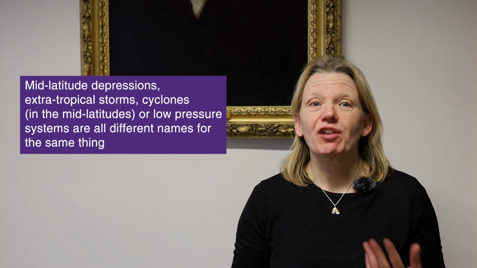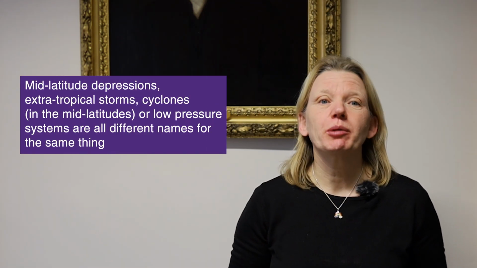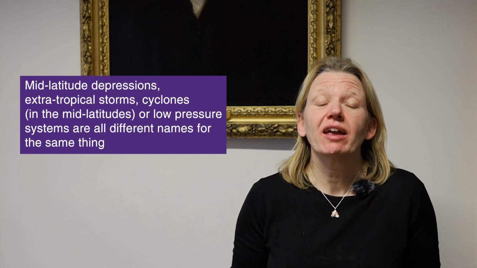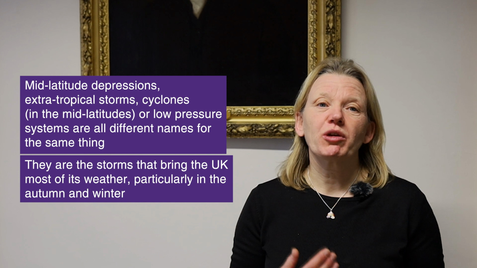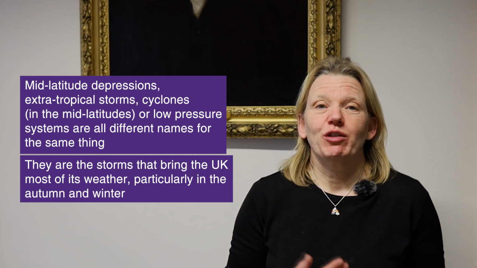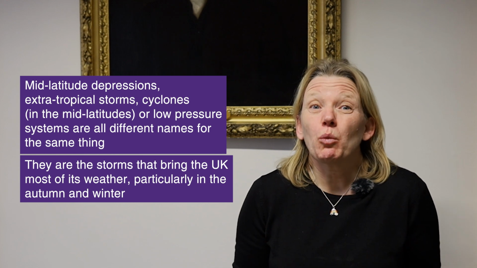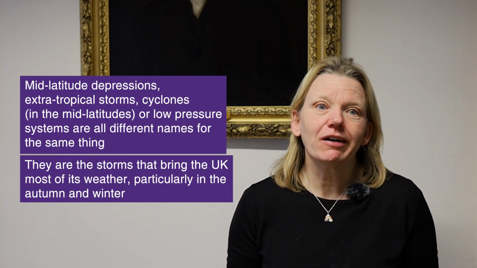Mid-latitude depressions, extratropical storms, cyclones if they're in mid-latitudes, or low-pressure systems, are all different names for the same thing. They all refer to the storms which bring the UK most of its weather, if it's raining or if it's windy, particularly in the autumn and winter. But what are they? Why do they form in the mid-latitudes where we are? Why do they cause rainfall and winds?